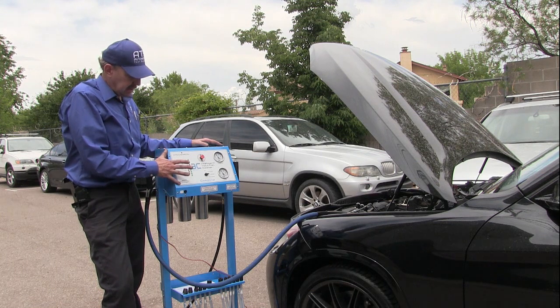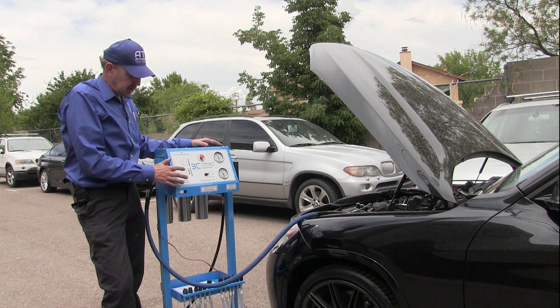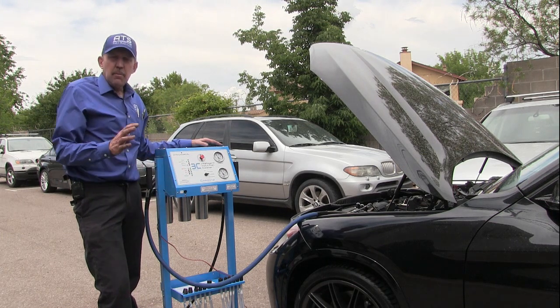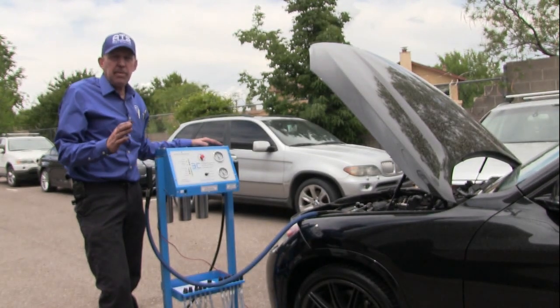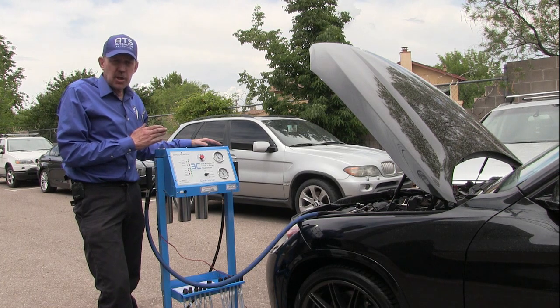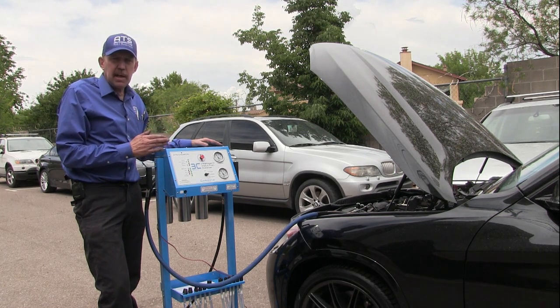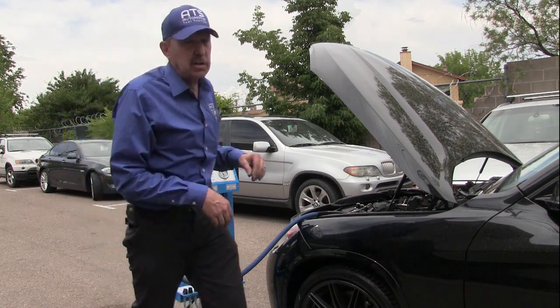But in order to make this run, we need to have the engine running. If I try to start this machine with a start clean prior to having the engine running, it will beep 3 times. The beep indicator is on the back of the machine, but 3 beeps is telling me I don't have a running sensor. The engine's not running. So let's go ahead and start the engine up.